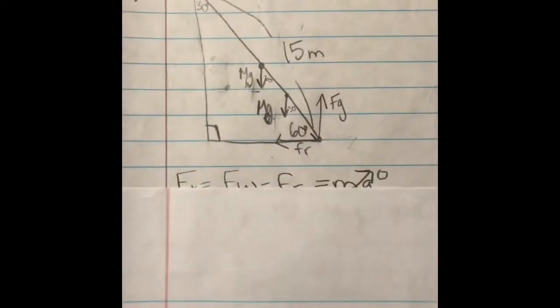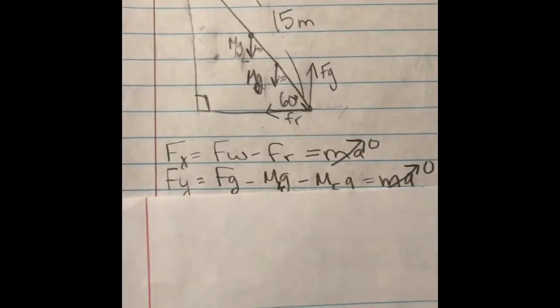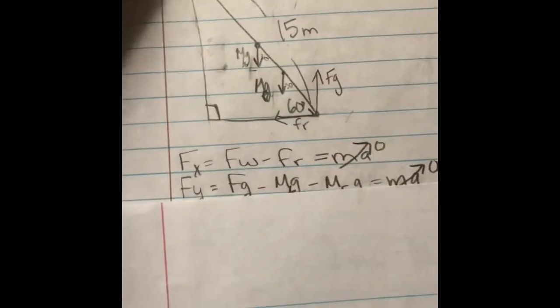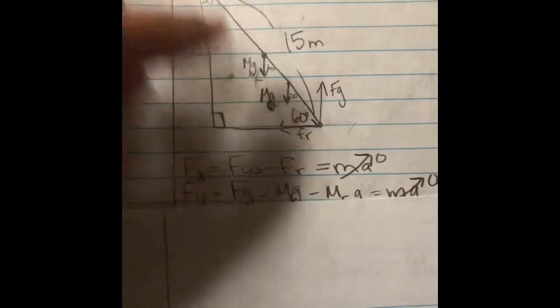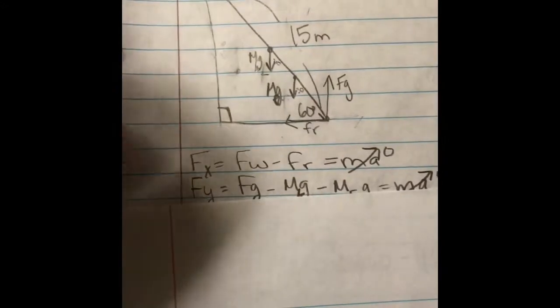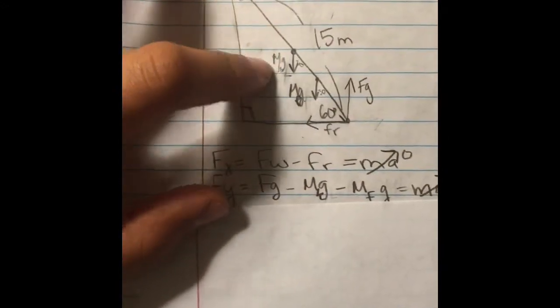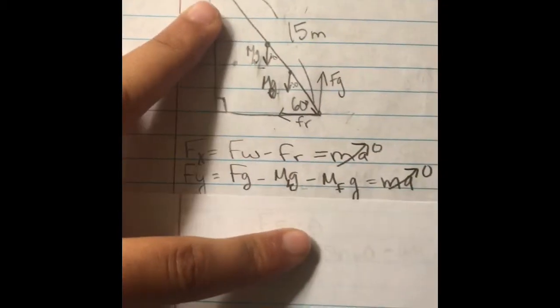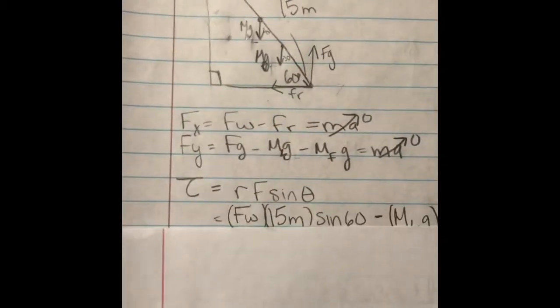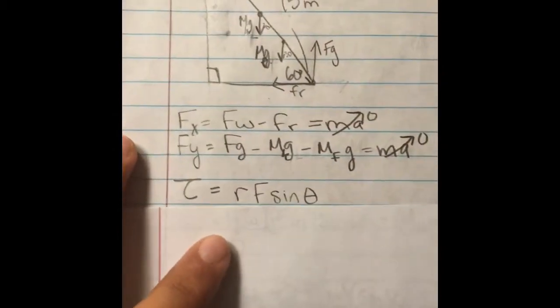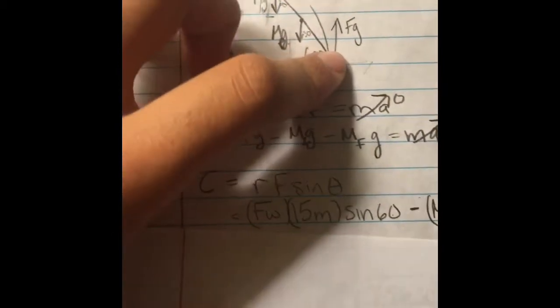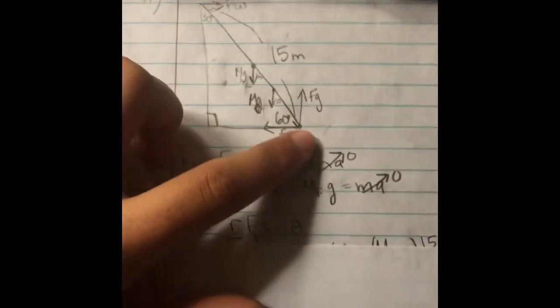So here's our sum of all forces expressions. We have the force of the wall and the force of friction in the x direction, and then the weights of the firefighter and ladder in the y, with the force of the ground also in the y. And then for our torques, since it wants us to start from the ground, and that's just the easiest point, we're going to start down there.